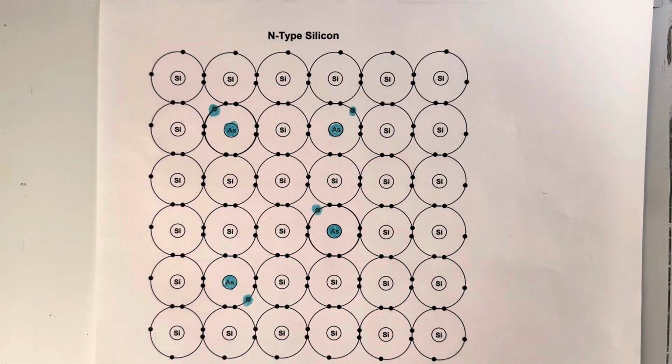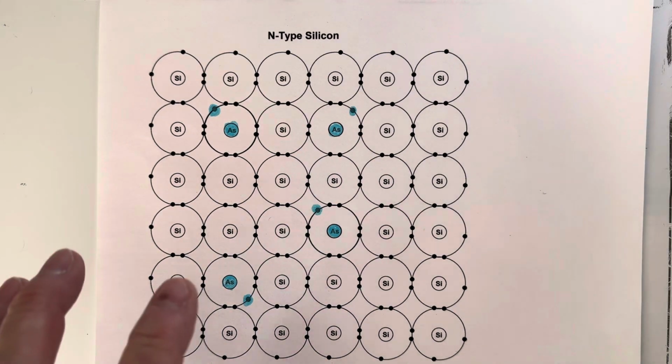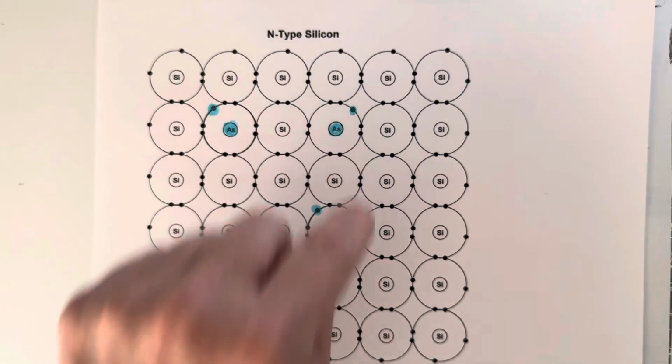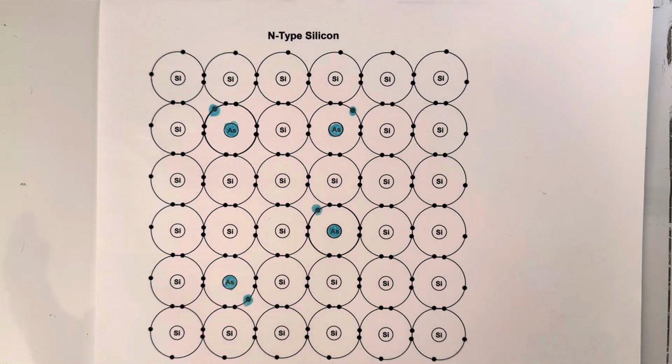So for every million silicon atoms, we'll have 1 arsenic atom. Those are pretty common doping levels. Now, I've exaggerated it here, and I've thrown a few random arsenic atoms in there at much higher concentration than you would find in a real semiconductor, but it's just to illustrate what's going on here.